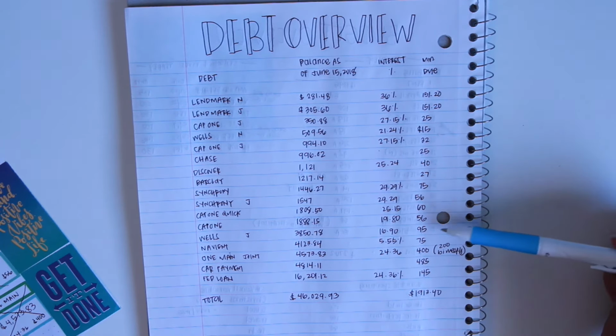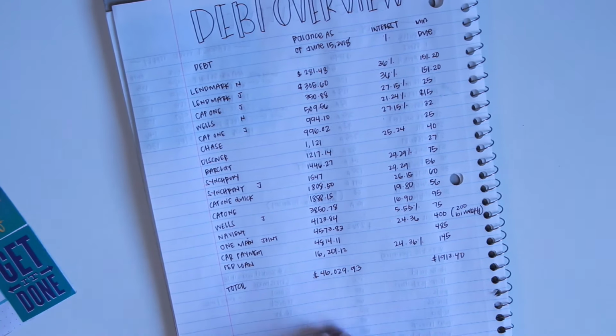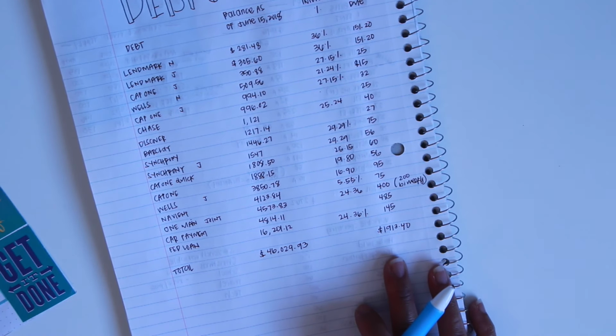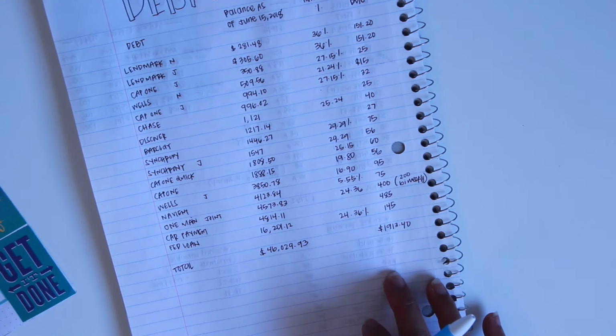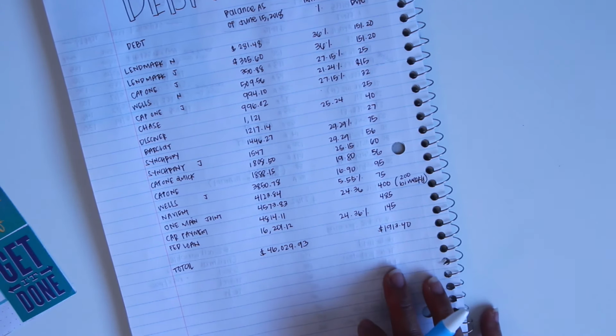These will also change as you pay down your debt, so pay attention to that. Our total debt back then was $46,029, and our monthly amount that we were paying was $1,913.40. And I have to tell you, even before this, we were paying a little over $2,000, and this just blew my mind.